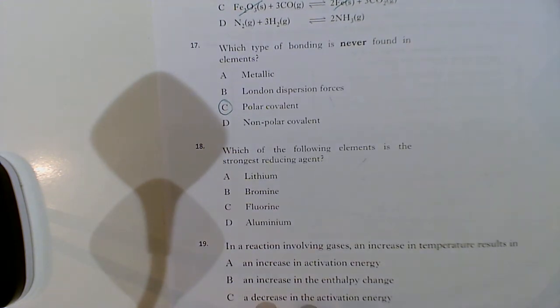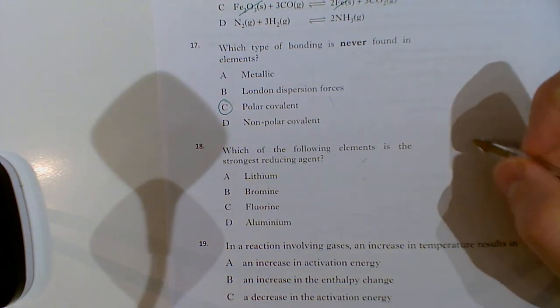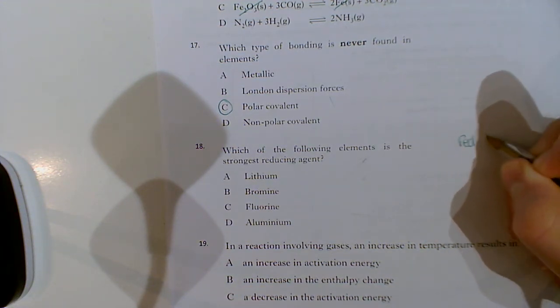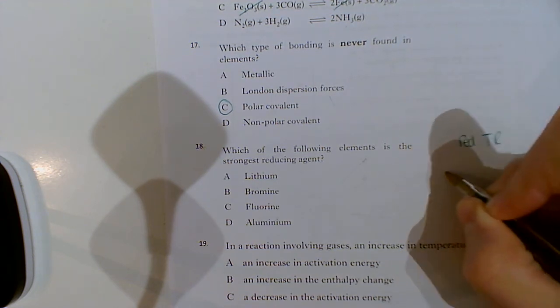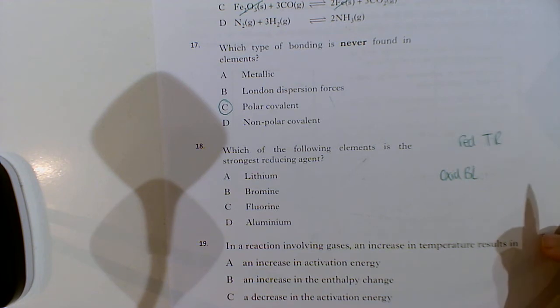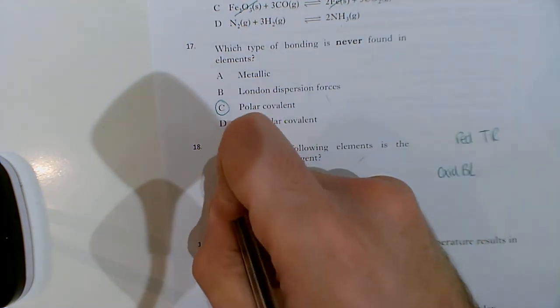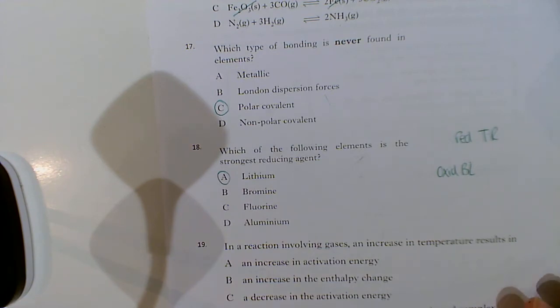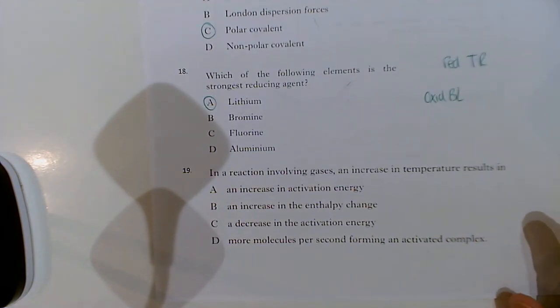Strongest reducing agent. Now, in the data booklet, our strong reducing agents are found on the top right. So reducing is on the top right, and oxidizing is on the bottom left. So if you look on page 13, at the top right, we have lithium. So it's our strongest reducing agent.